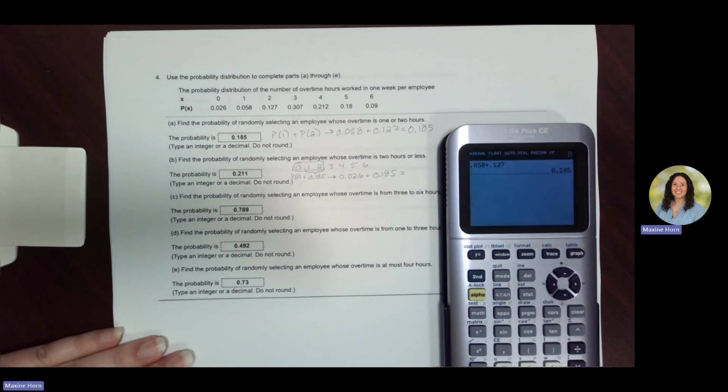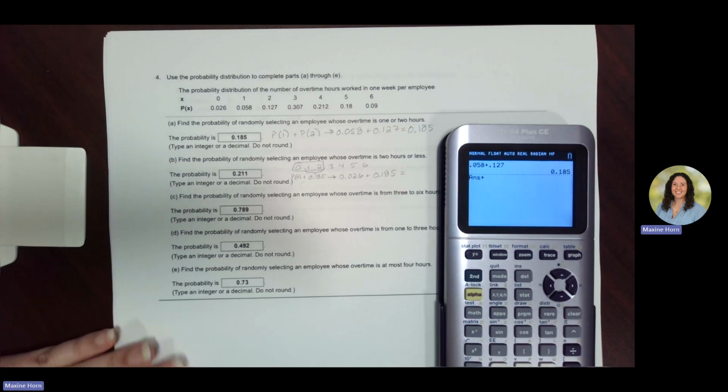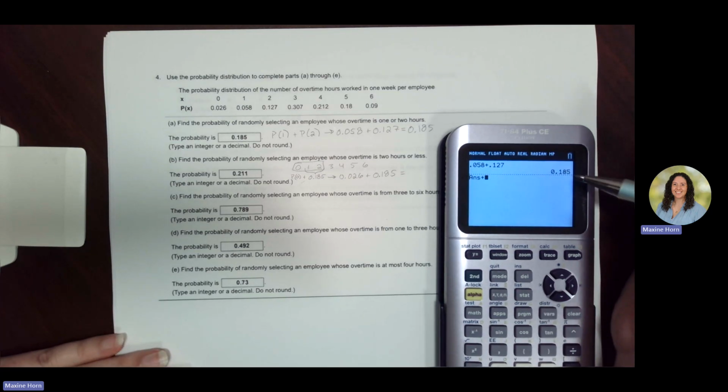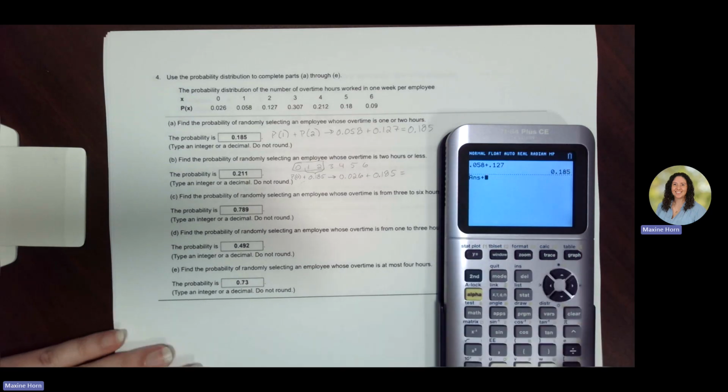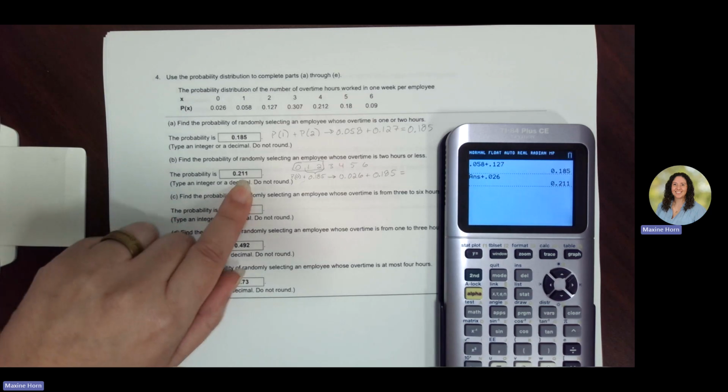So I can just hit the plus sign and it'll just add to the previous thing that I had. It'll say, oh, you want to take the answer and add something to it. So this is answer plus, when all I did was hit the plus sign, 0.026. And that's how they're getting the 0.211.